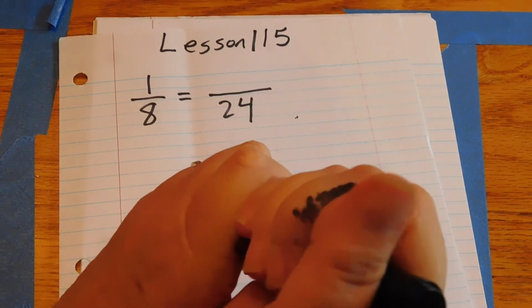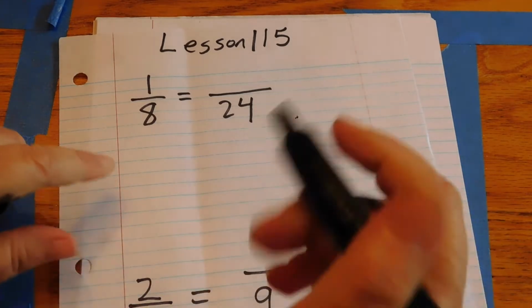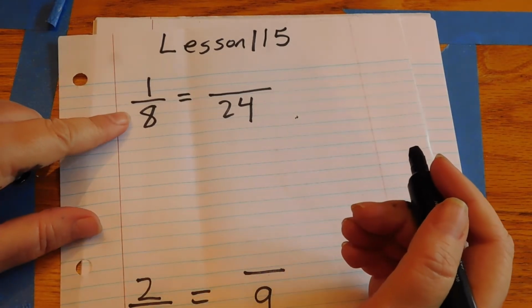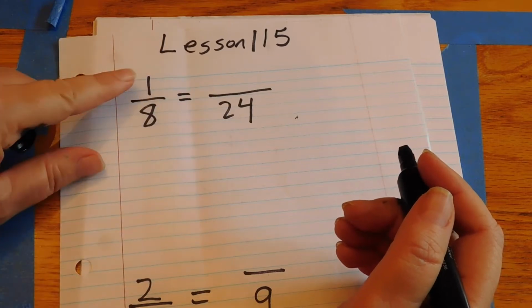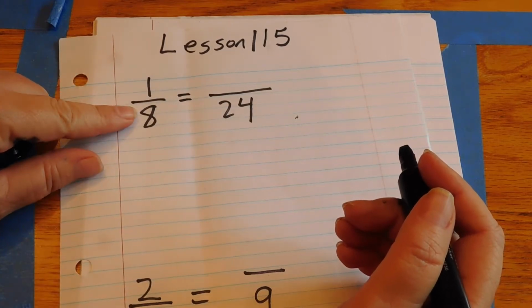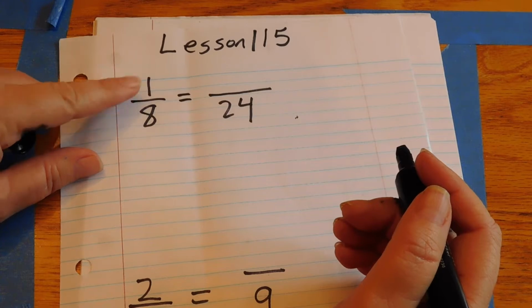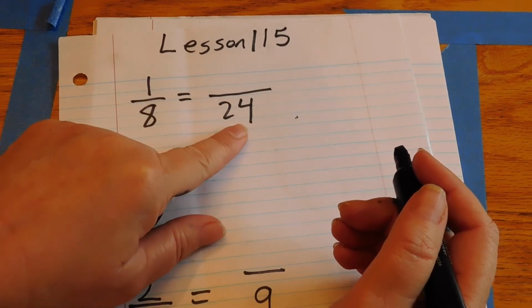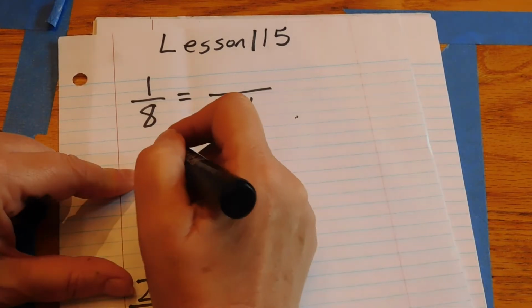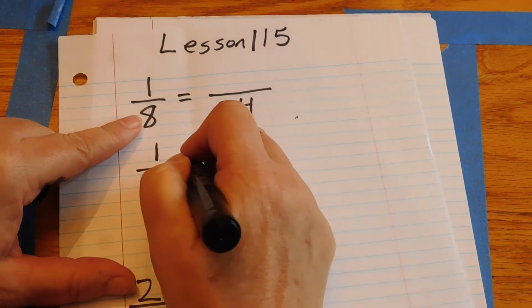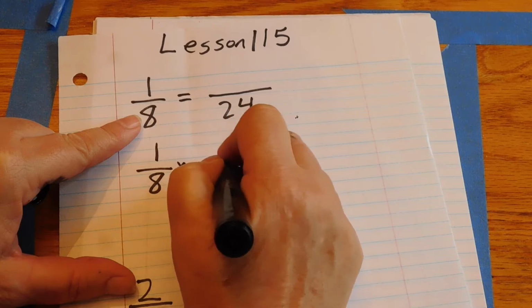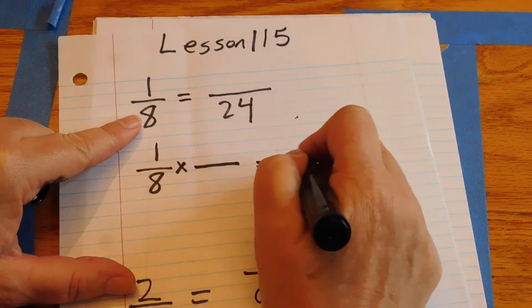This is lesson 115. And what we're going to be doing is learning how to change fractions to larger denominators. So we have 1/8, and we need to know what fraction is the exact same amount as 1/8 that has a denominator of 24. So the first thing you do is you copy the first fraction, then a times sign, another fraction.